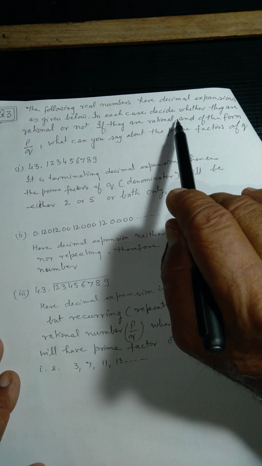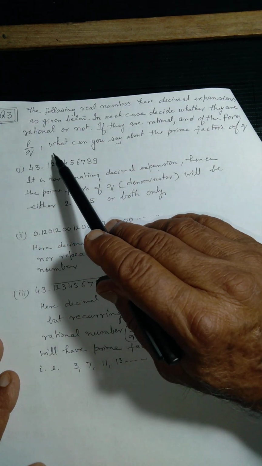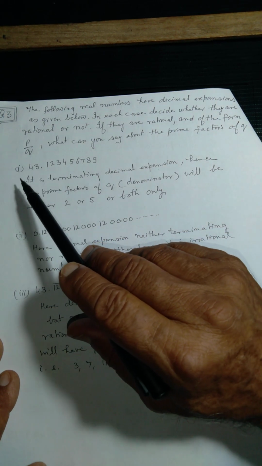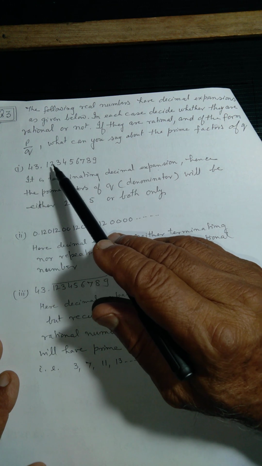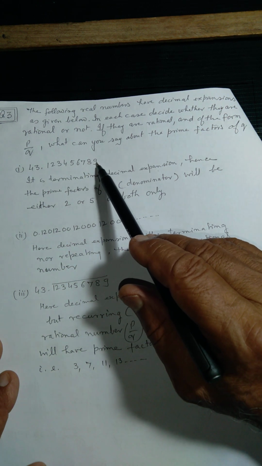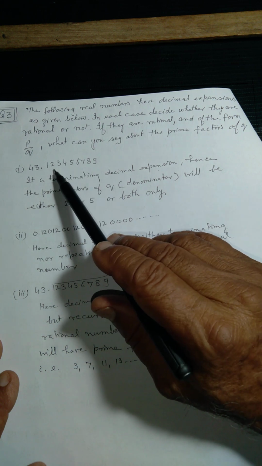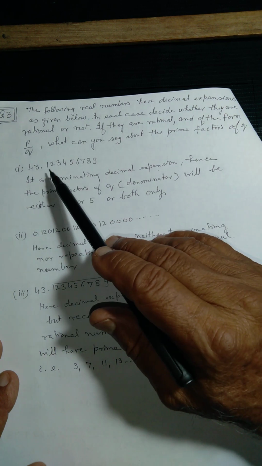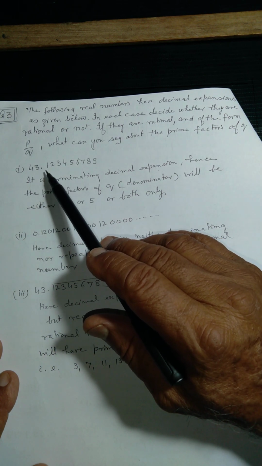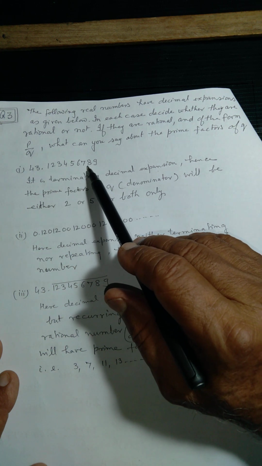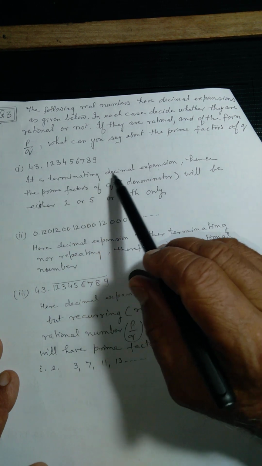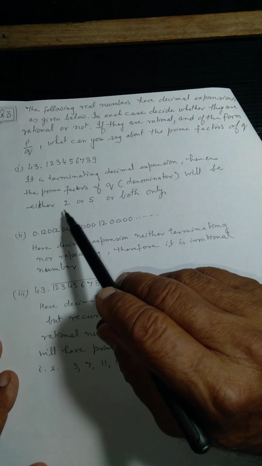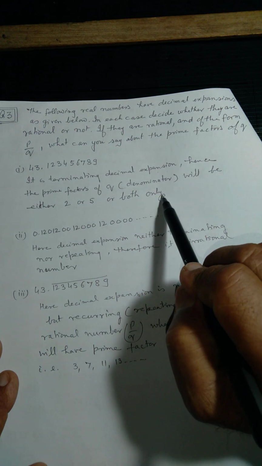If they are rational and of the form p by q, what can you say about the prime factors of q? You see, 43.12345678. Now these decimal points have a finite number of digits. So we can say that it is terminating. So here it is a terminating decimal expansion. Hence the prime factors of q, or the denominator, will be either 2 or 5 or both only.